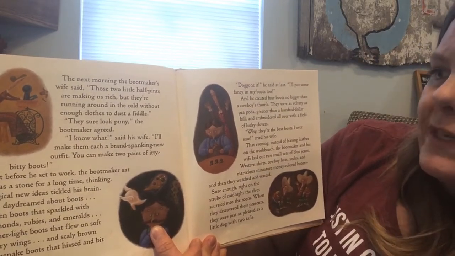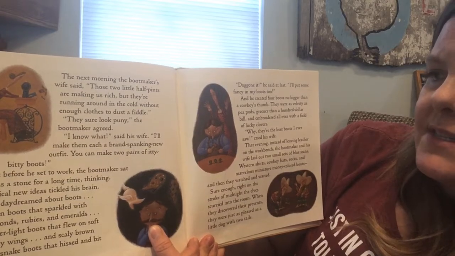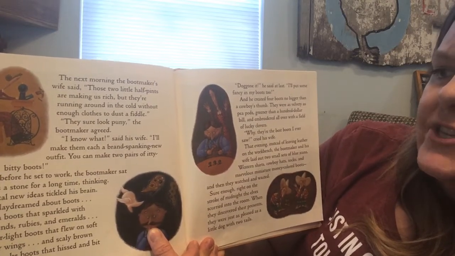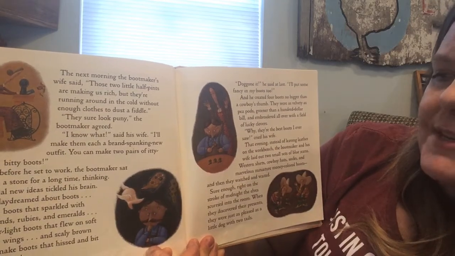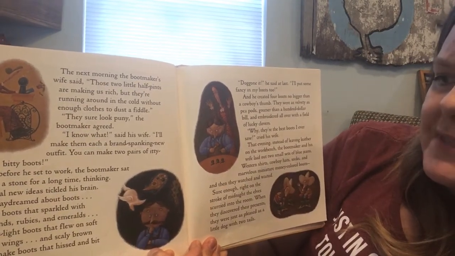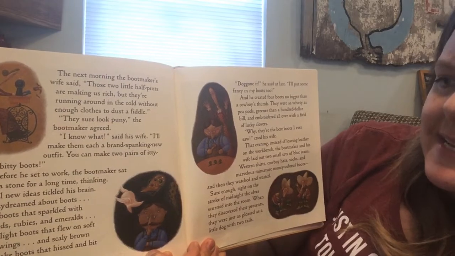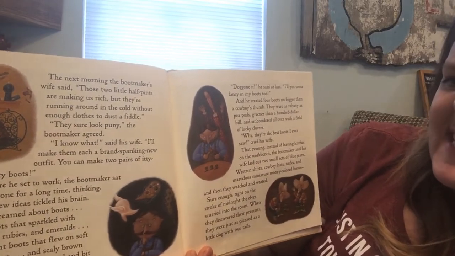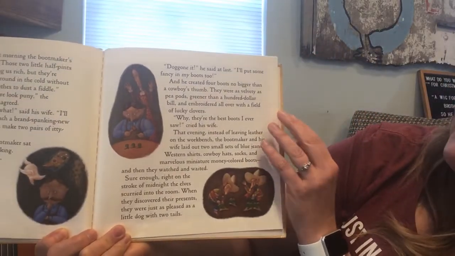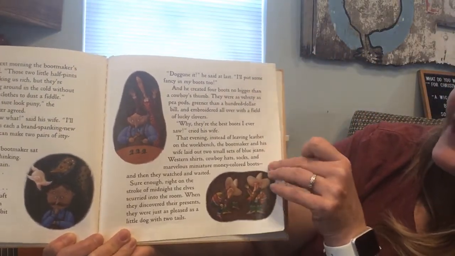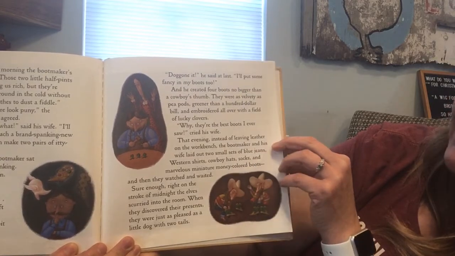But before he set to work, the bootmaker sat still as a stone for a long time, thinking. Magical new ideas tickled his brain. He daydreamed about boots, golden boots that sparkled with diamonds, rubies and emeralds, feather light boots that flew on soft silvery wings, and scaly brown rattlesnake boots that hissed and bit snakes in back. "Doggone it," he said, "I'll put some fancy in my boots too." And he created 4 boots no bigger than a cowboy's thumb.